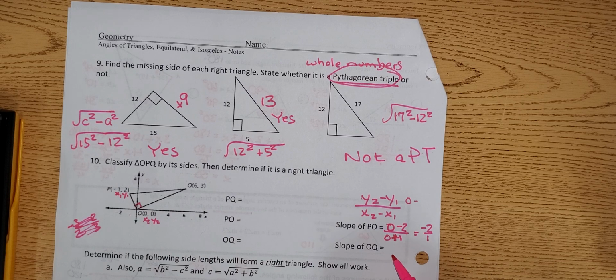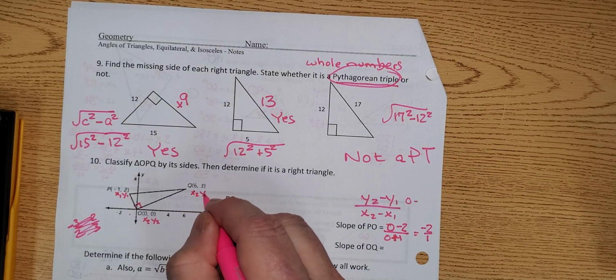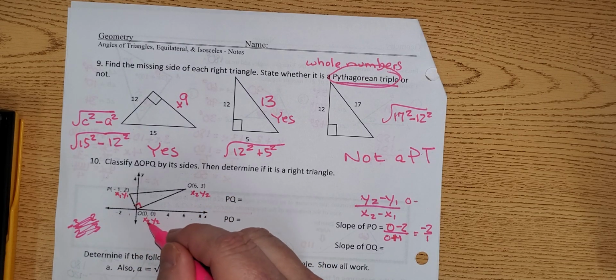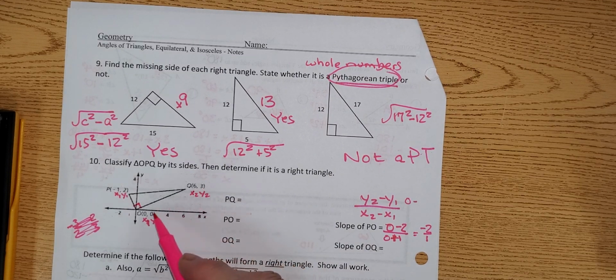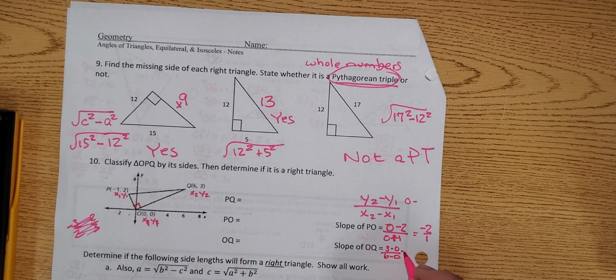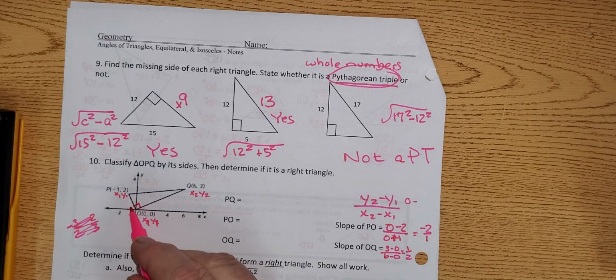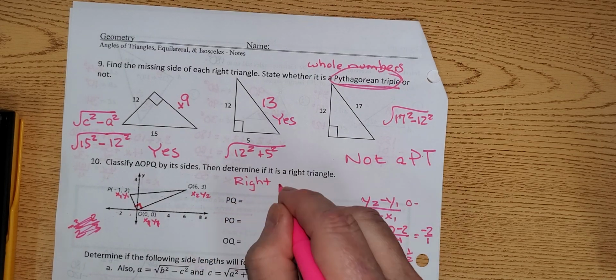Okay, so now the slope of this one is, okay, I'm going to say that this is the x2, y2, and we'll call this x1, y1 now. Okay, so we subtract the y's backwards. 3 minus 0 over 6 minus 0, and that's 1/2, right? So are these negative reciprocals? Yes. Okay, negative 2 over 1, if you flip it and change the sign, is 1/2. Okay, so that means that this is a 90, and this is a right triangle. Okay, right triangle.